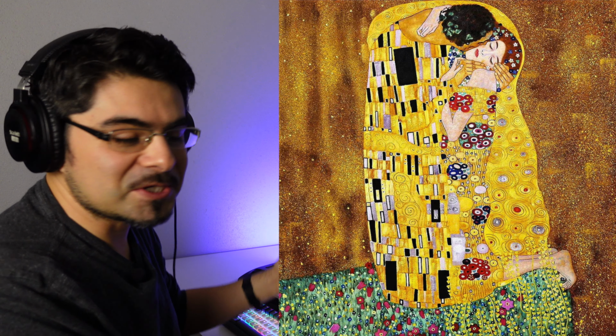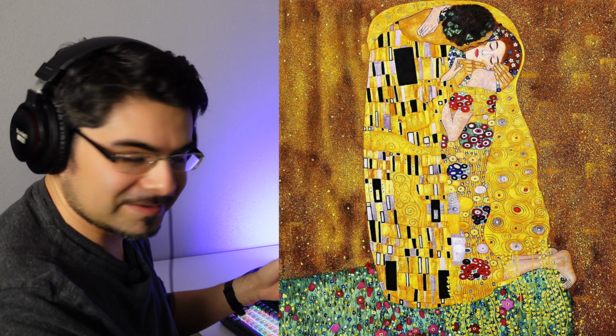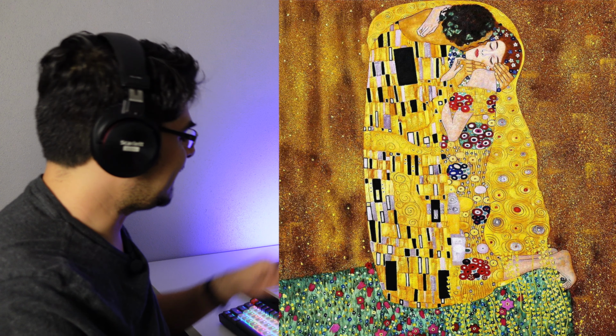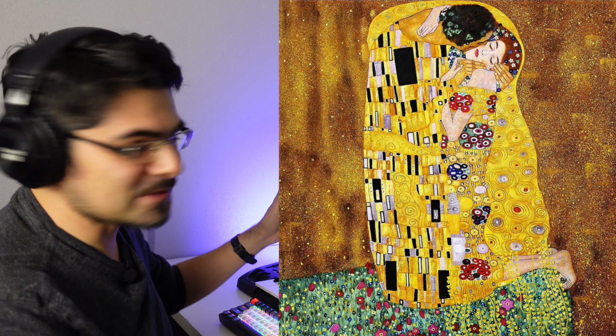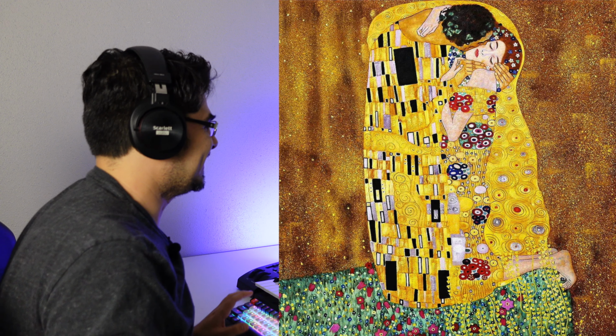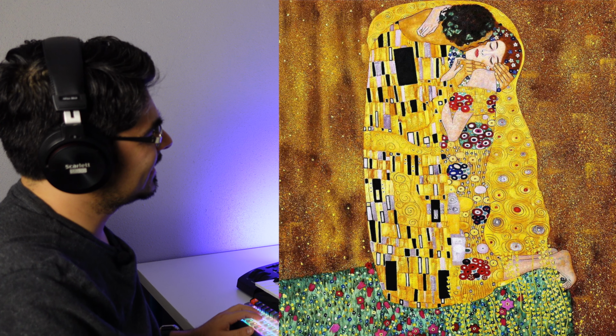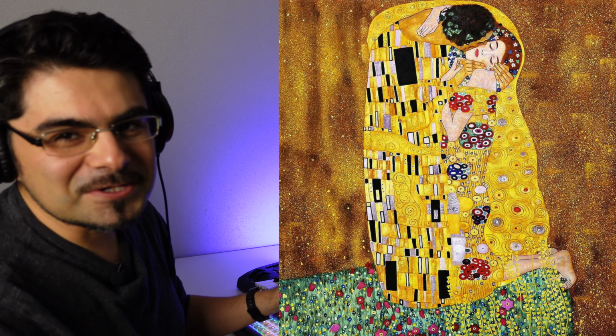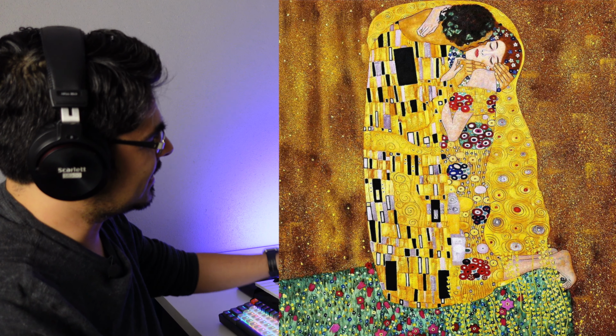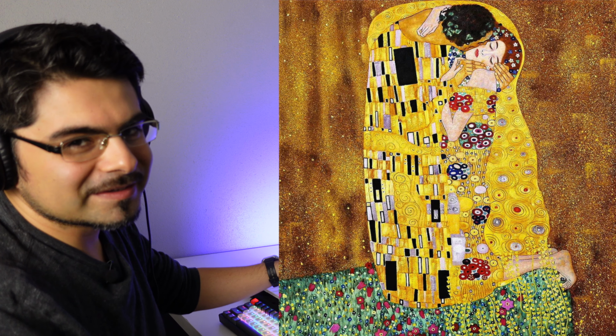Two lovers enjoying a moment in pretty colors and flowers. That's what I'm trying to paint, so that you know what I'm doing. I'm really thinking that goes really well with the grass and the flowers at the bottom.